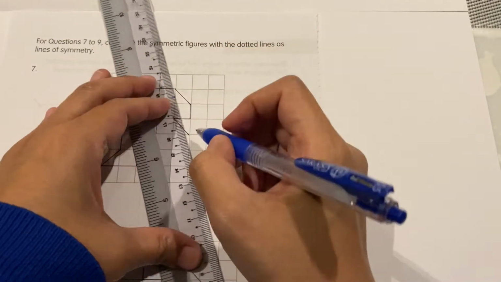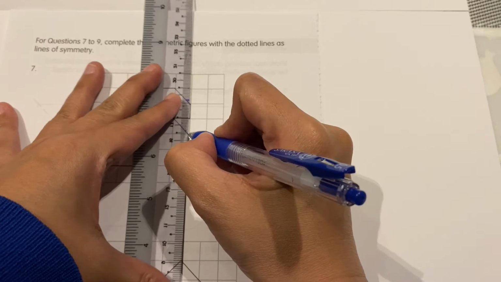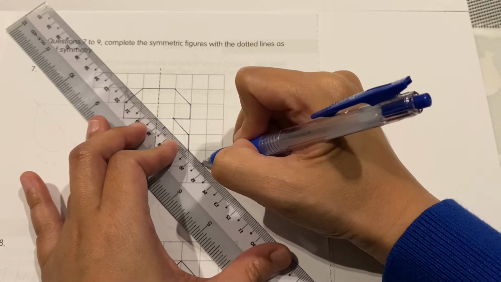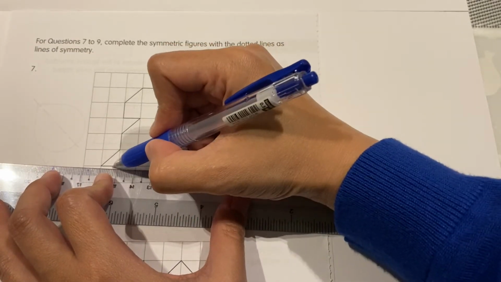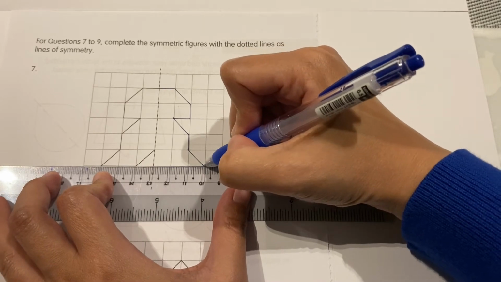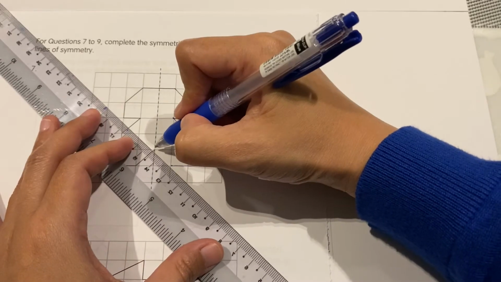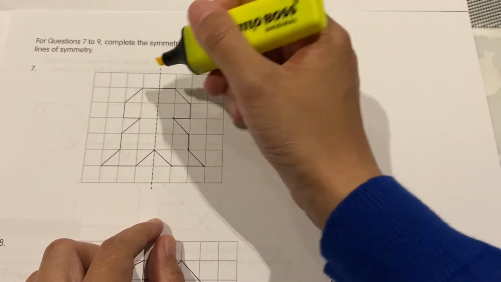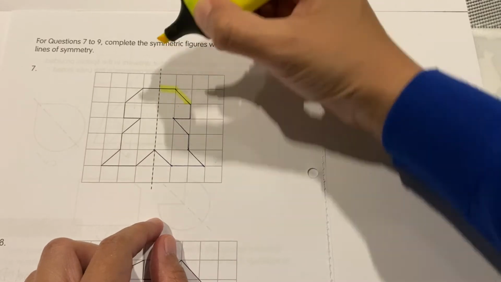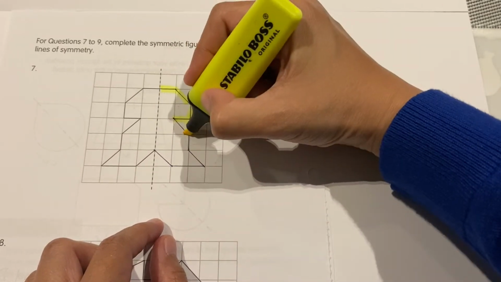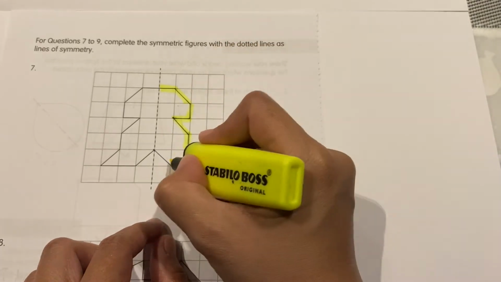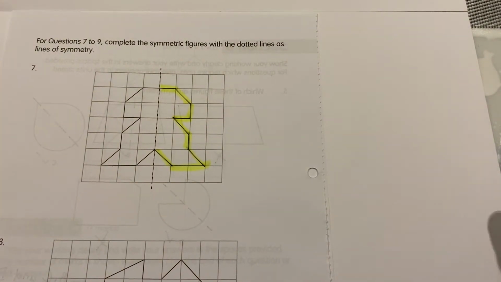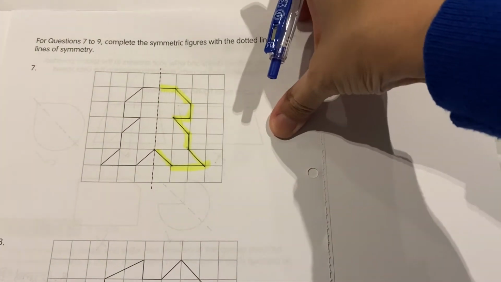Okay, that way, then going down again, then going on this side. Now there's two lines going on this side and one on this side. Okay, all right, so what you do is then you highlight your answers, your lines that you have just drawn, like that. And that's your answer for number 7. Okay, right, question 8.